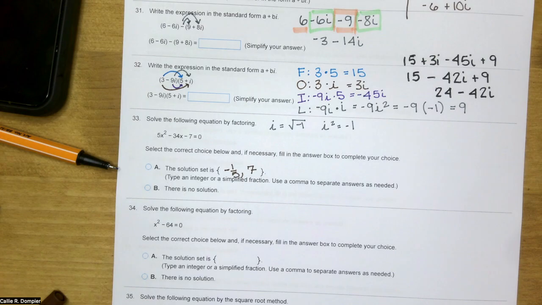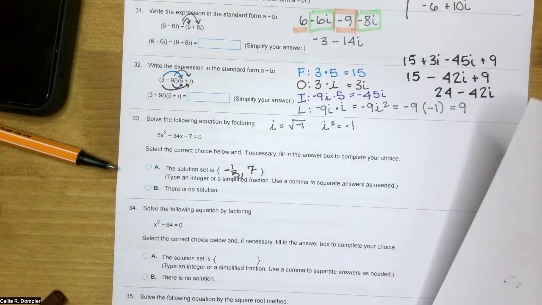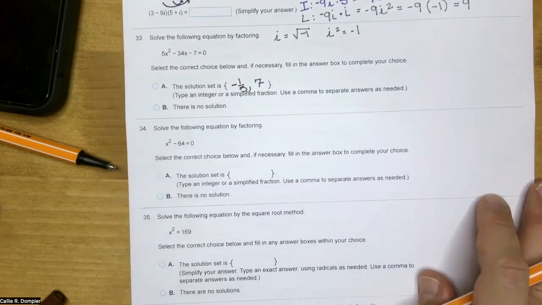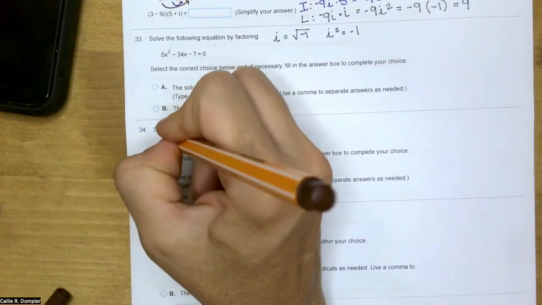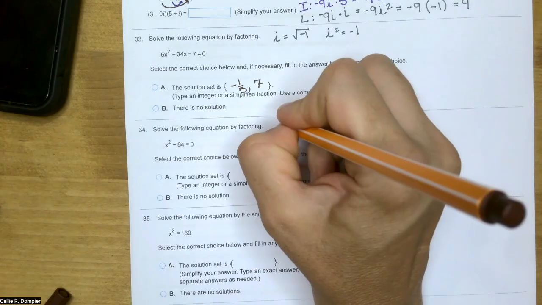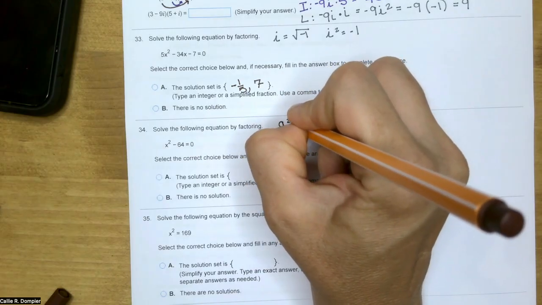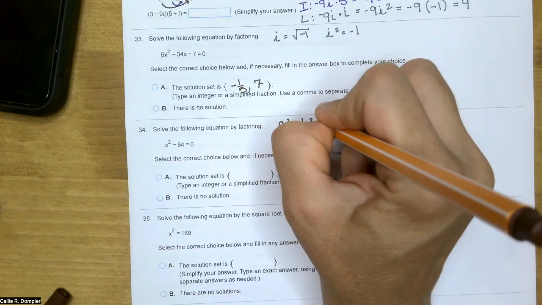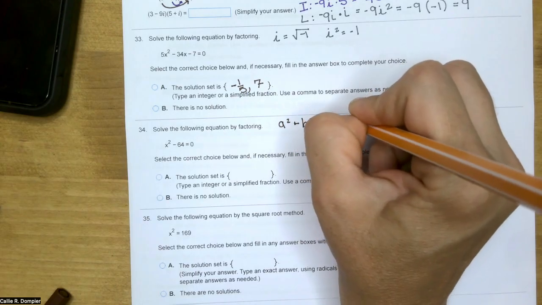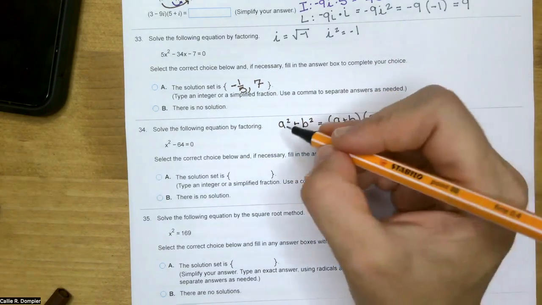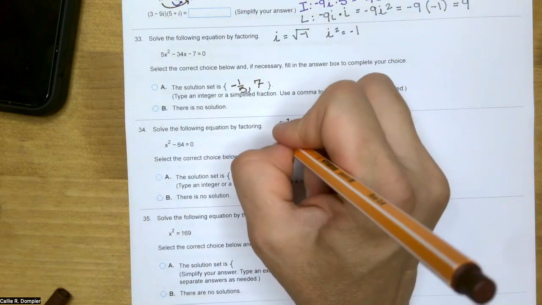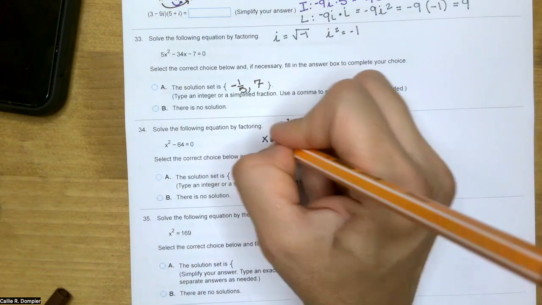All right, for 34, solve the following equation by factoring. Remember, you can use the rule of the difference of two squares, right? Because that's a perfect square and that's a perfect square. a squared minus b squared equals a plus b times the quantity a minus b, right? So if my a squared is x squared, that means a is equal to x.